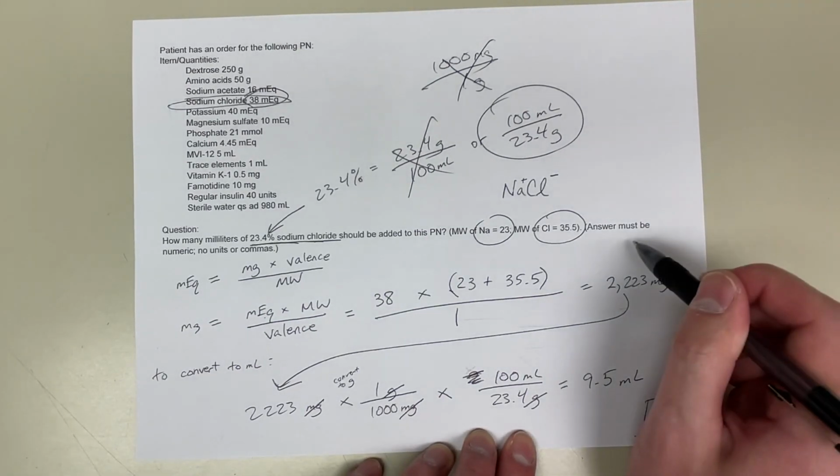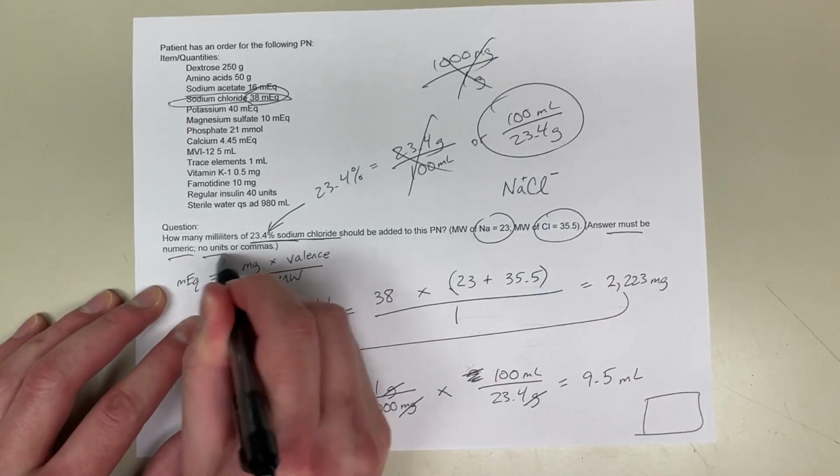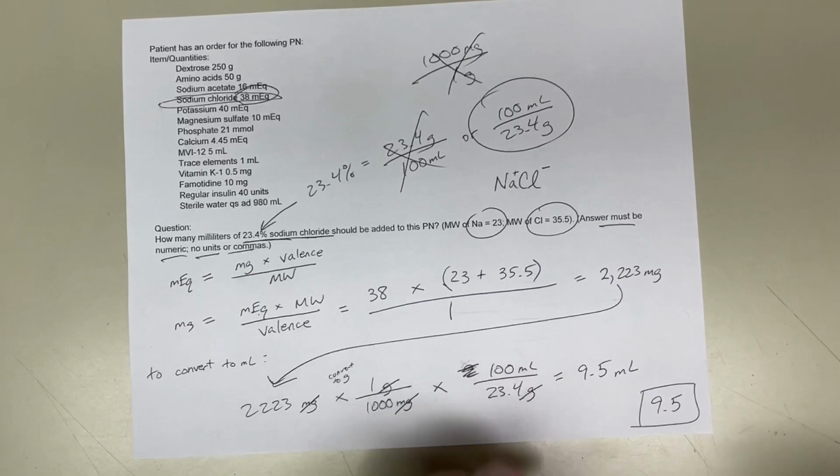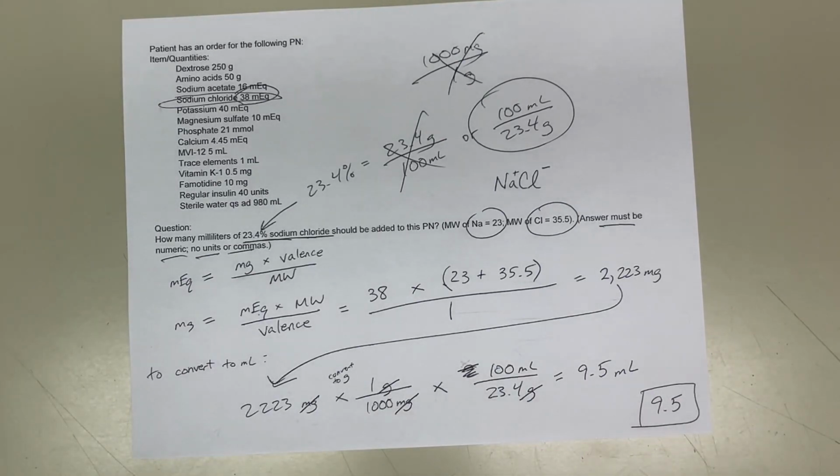In the computer, your answer must be numeric, no units or commas. So you just put in 9.5 in the computer and hit enter. And that's your final answer.